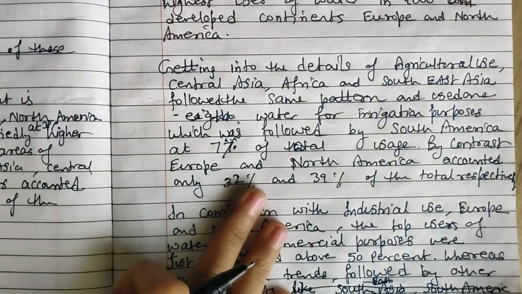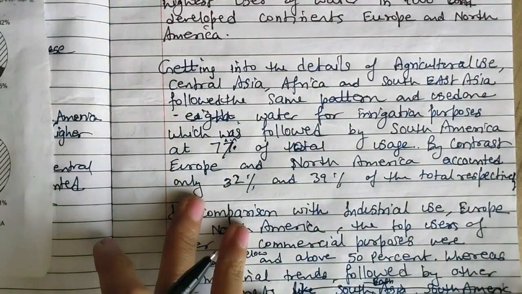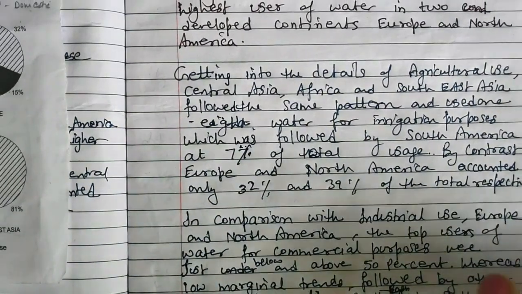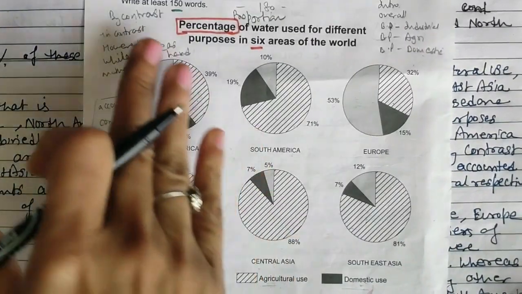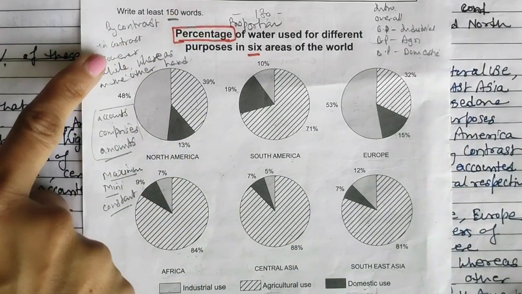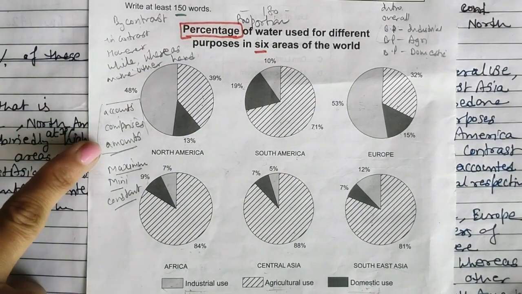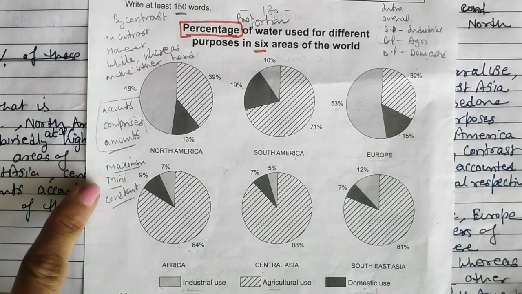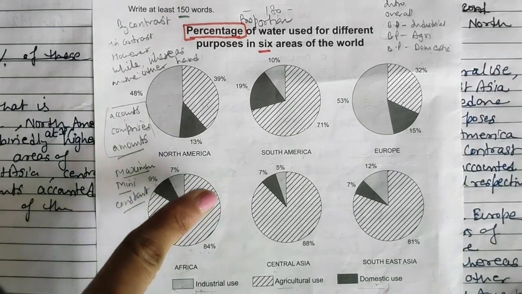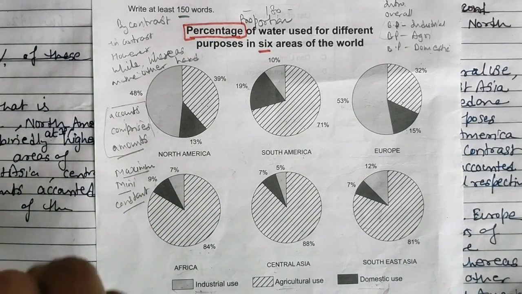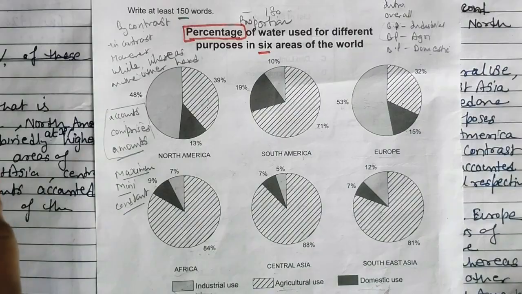Follow your own pattern, but what I was trying to tell is that you should try to write by analyzing first and by using these words, compare, contrast, and the verbs important, minimum, maximum and constant. You should explain the things in this pie chart. So that was your pie chart having 6 questions. Okay, thank you so much.